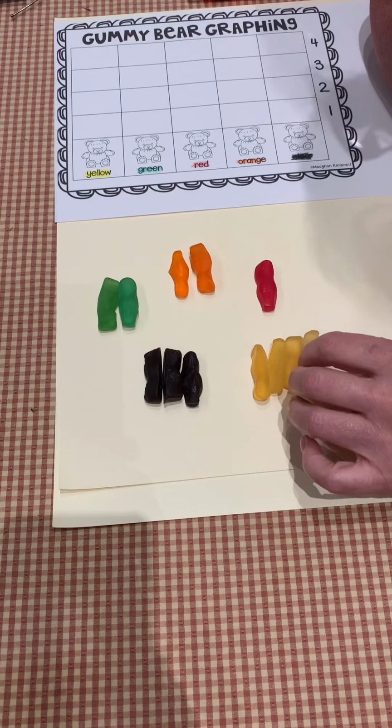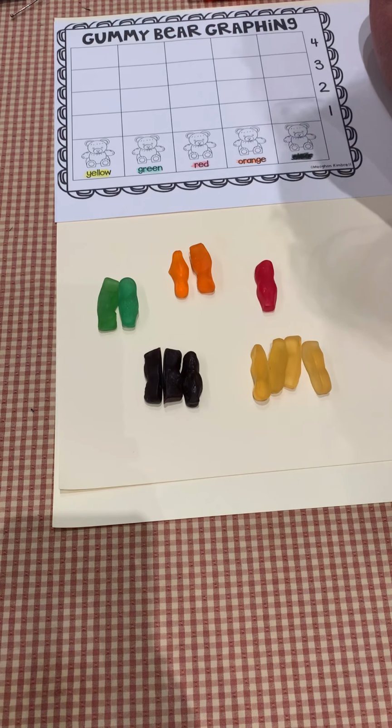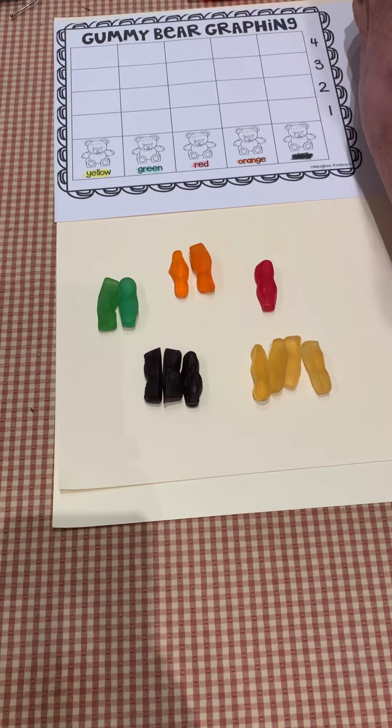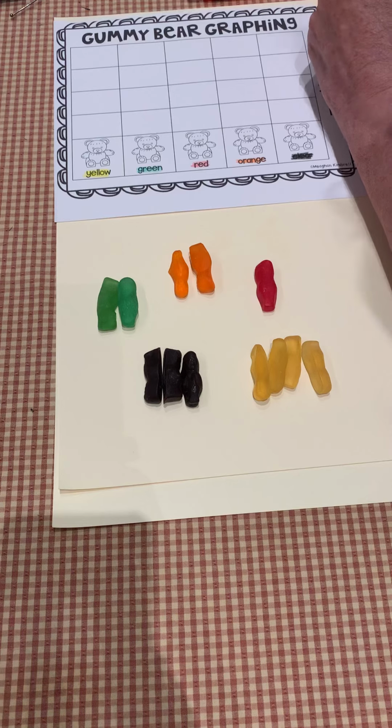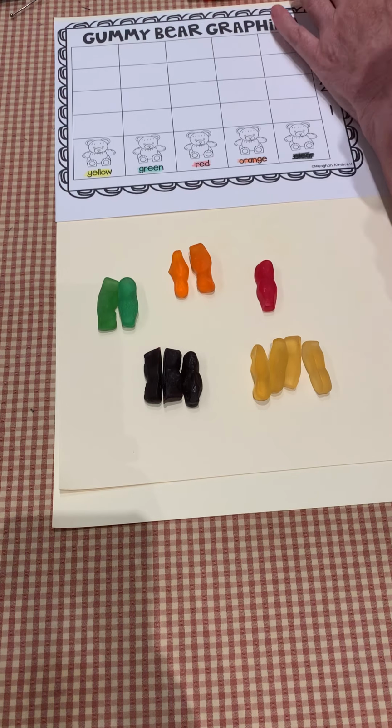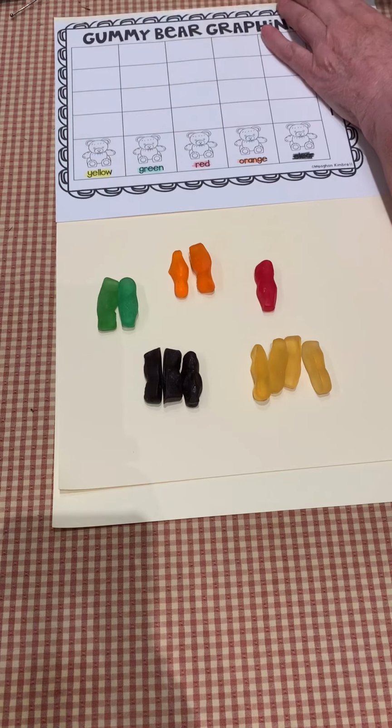Right, so now we're going to learn to draw a graph. A graph we need if we want to get some information about something. And I'll show you just now what kind of information we can get from a graph. All right, so we're going to start with the yellow ones. We're going to count how many yellow ones there are.